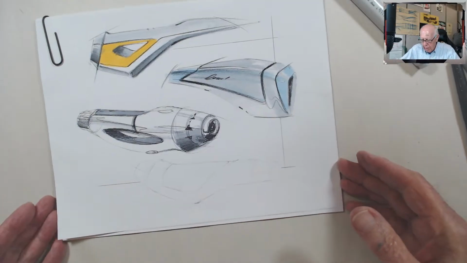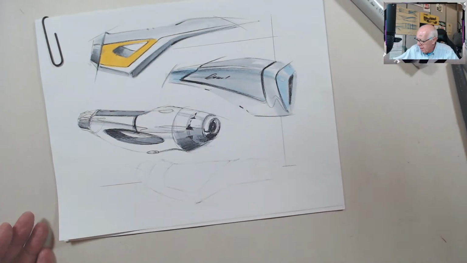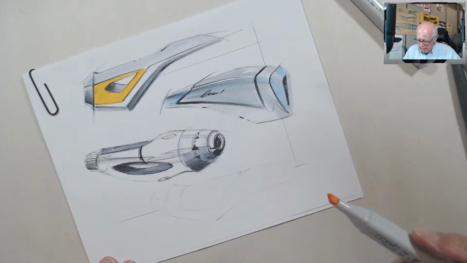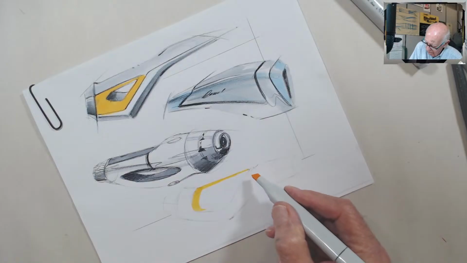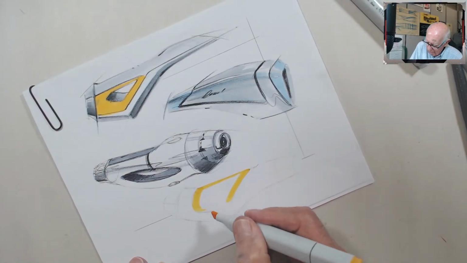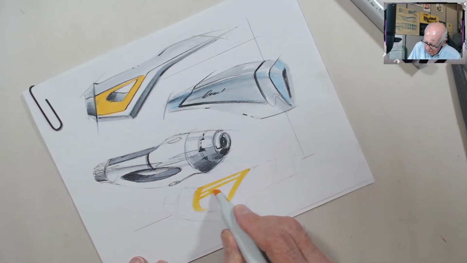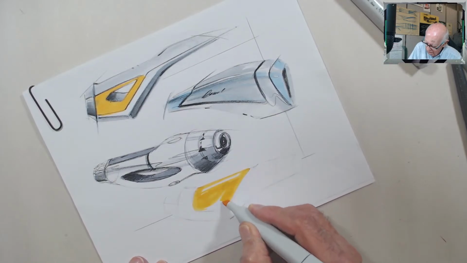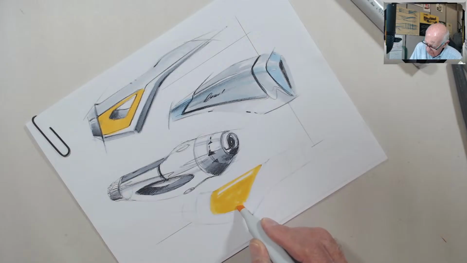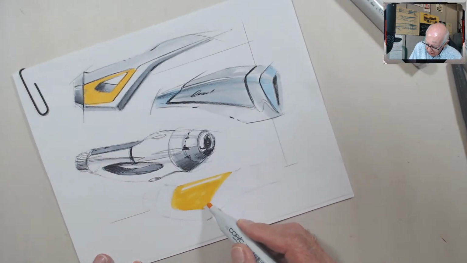So let's just go right down the line here with the last little study, and we'll go for like this. We'll just put this guy together here. Nice and simple. Fill in the color blend here.